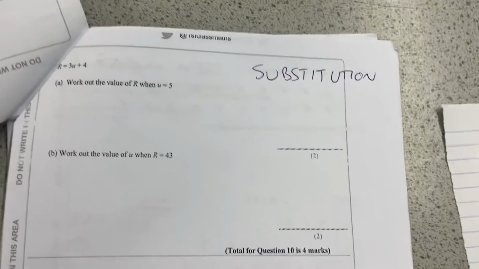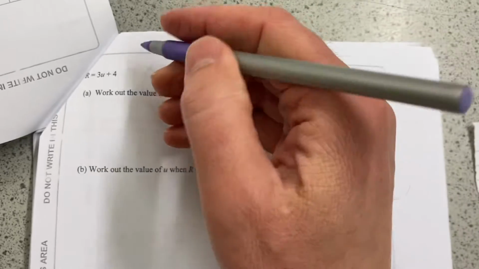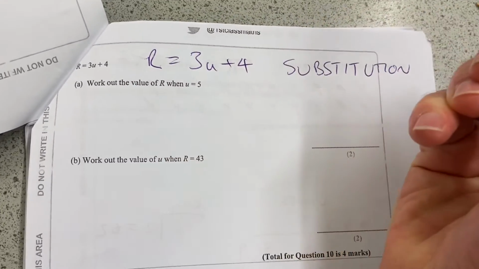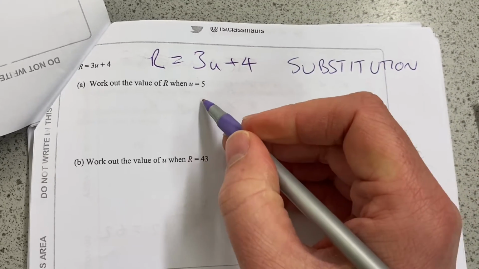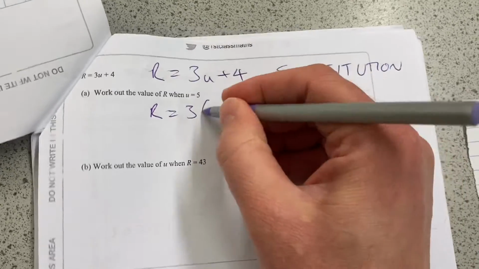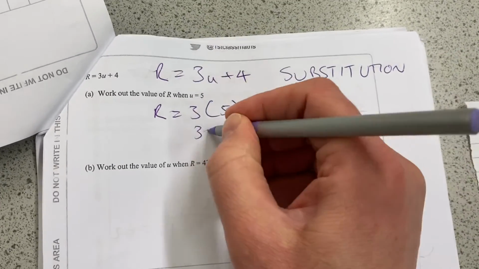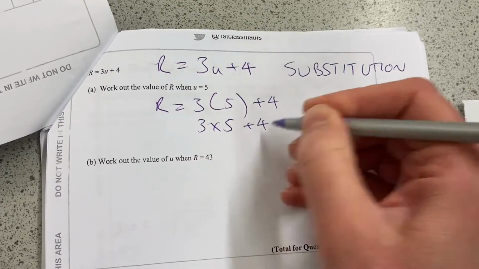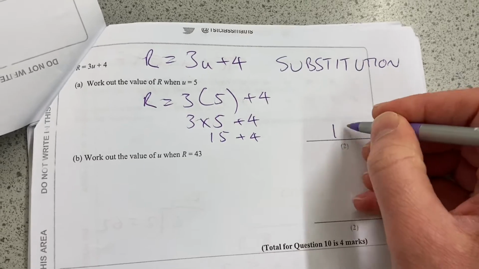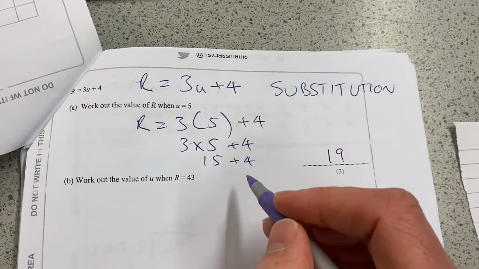Let's now look at some algebra, some substitution. It says here that r equals 3u plus 4. Work out the value of r when u is 5. So just replace the u with 5. So that's 3 times 5 plus 4. 3 times 5 is 15 plus 4, and that's 19. Okay, so we have 19 there.